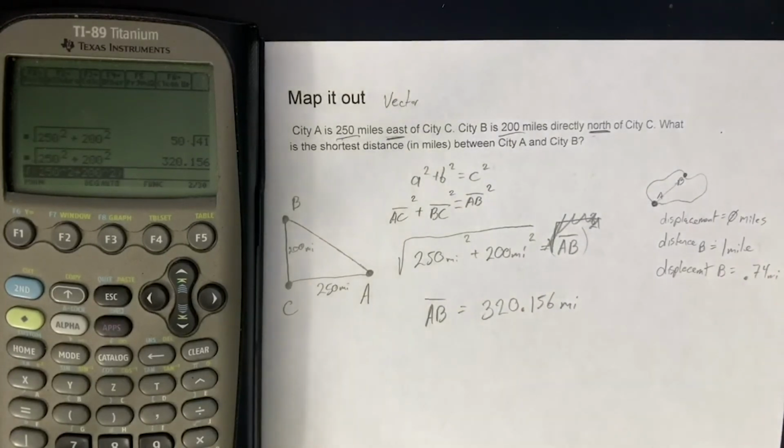So other than that, think about how you navigate around in the real world, because this is another one of those cases of something you'll actually see in real life problems.